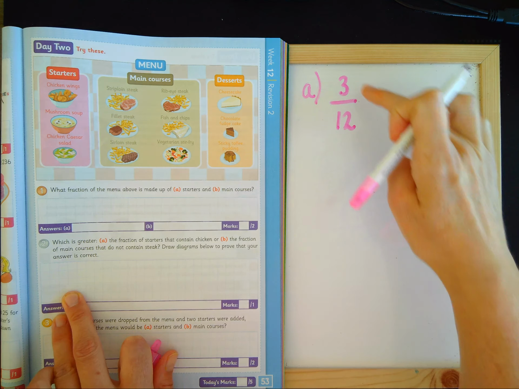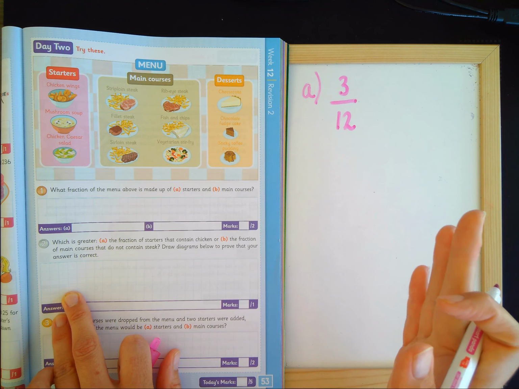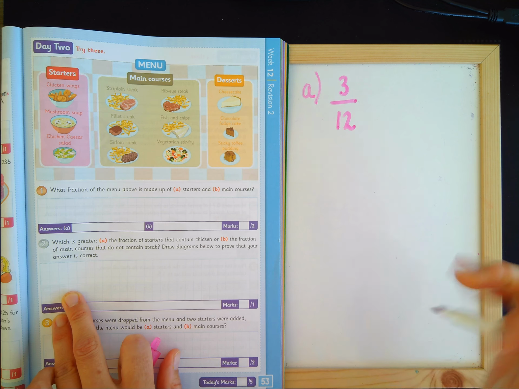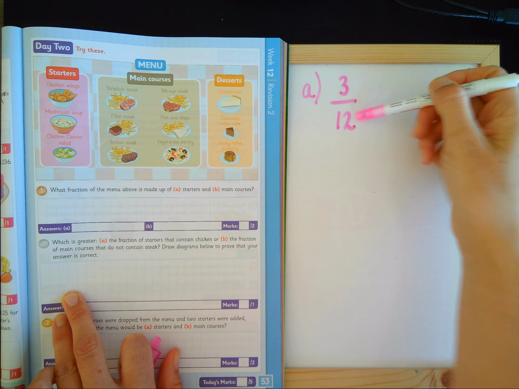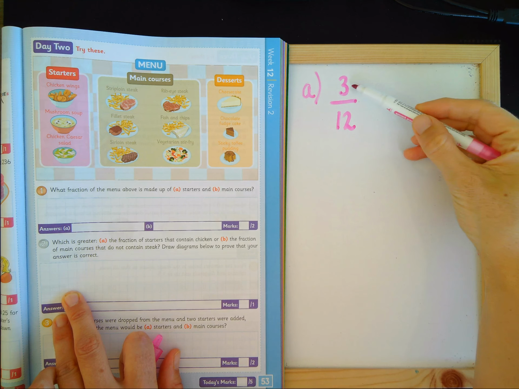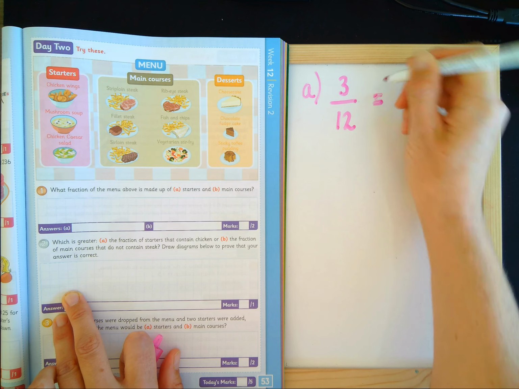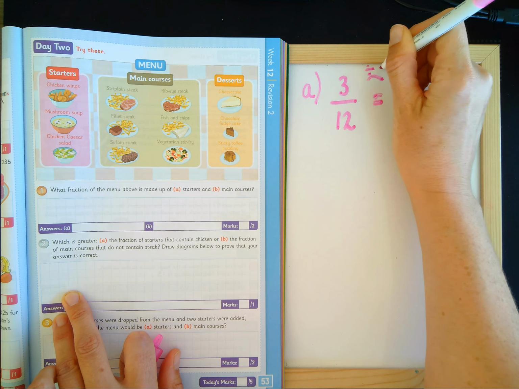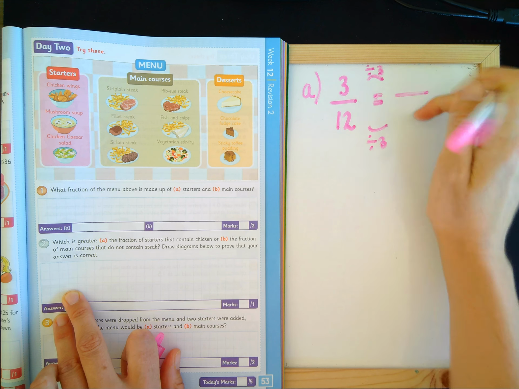Now I could write down that answer, but remember, it's always better to simplify. So look for the biggest number that divides into the top and that divides into the bottom. Start with 2. Does 2 divide into the top? No. 3. 3 divides into 3 and 3 divides into 12. Okay, so if you divide the top and the bottom by 3, you will find out the fraction.